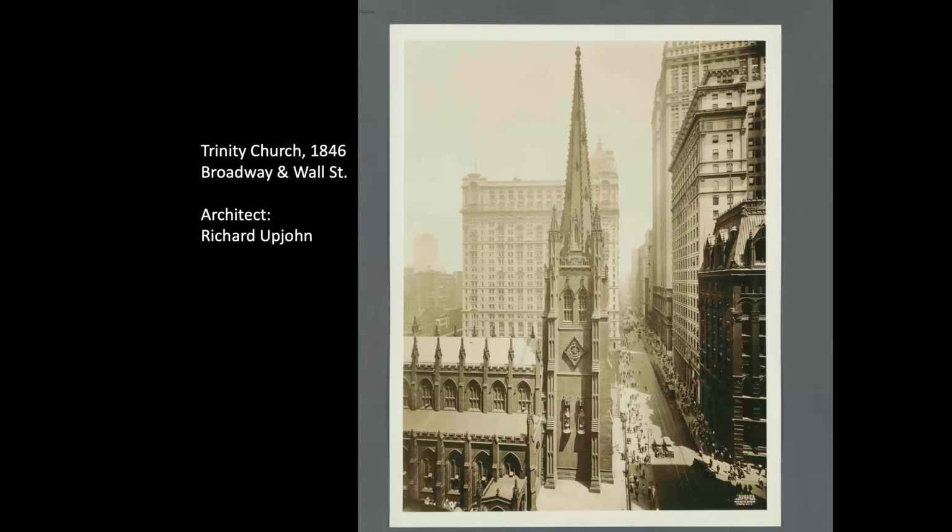So Trinity, this is the third Trinity now, so same site. This is looking north up Broadway. It's on Broadway at Wall Street. So the first Trinity Church was 1696. That church burned in the Great Fire of 1776. It was rebuilt in 1790.